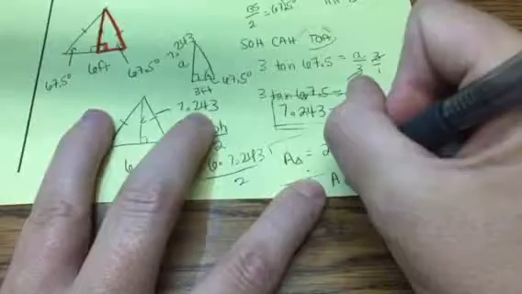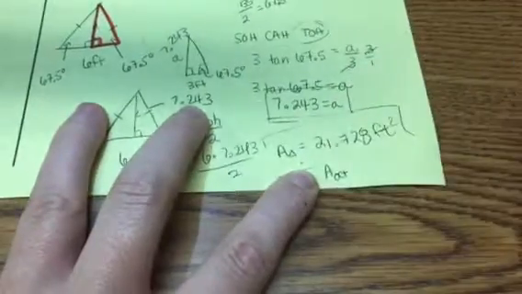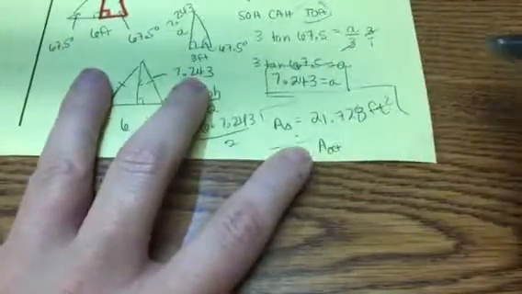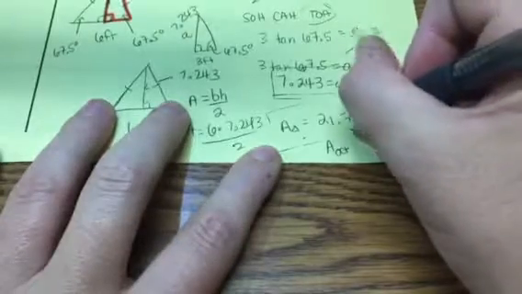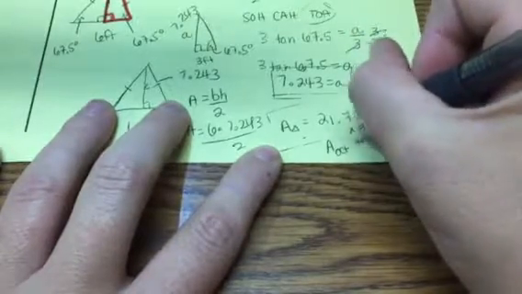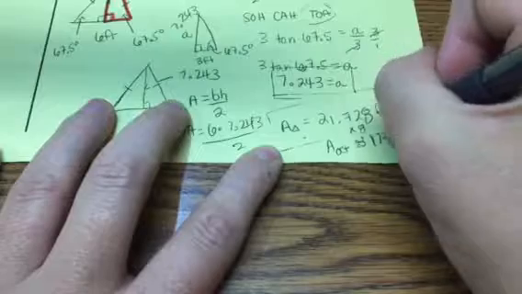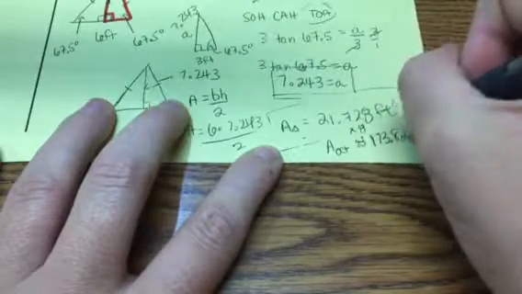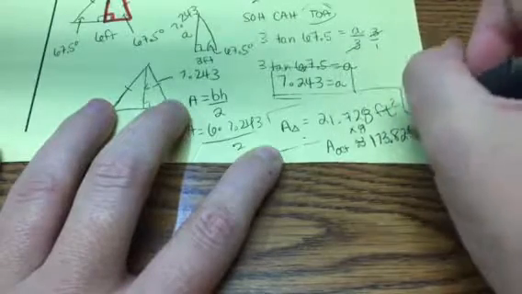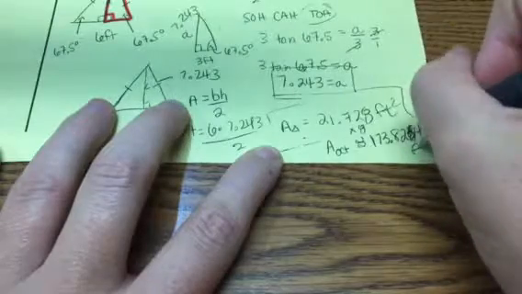So the area of the octagon, I'm going to write OCT down there, is going to be this times 8, which is approximately 173.823. Oops, 174 if you round correctly. Sorry, 174 feet squared.